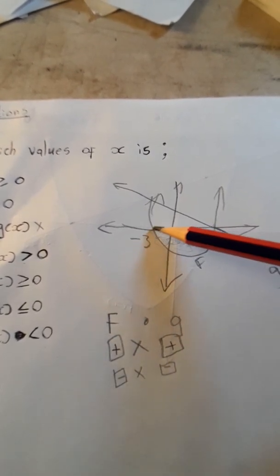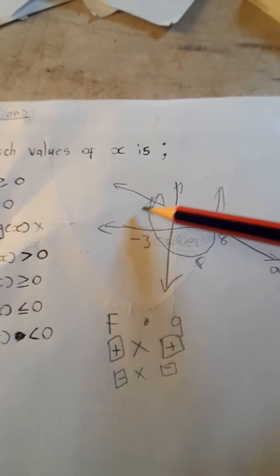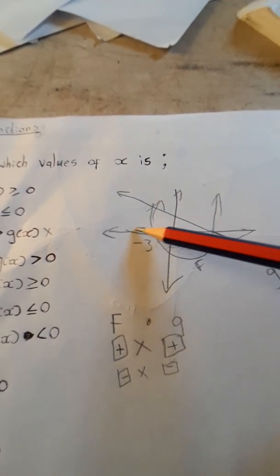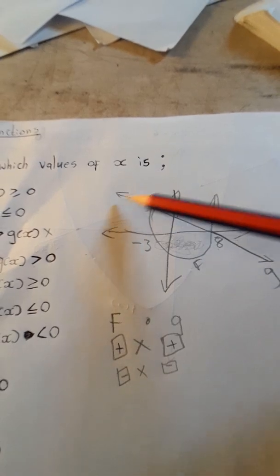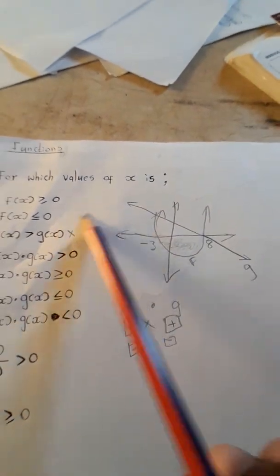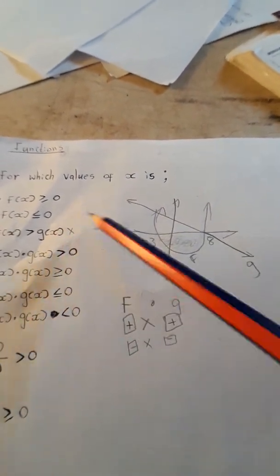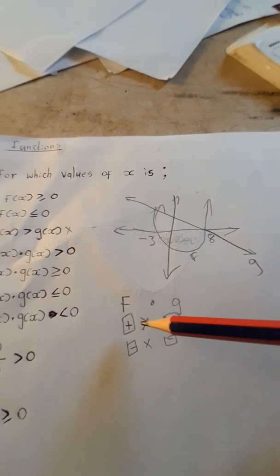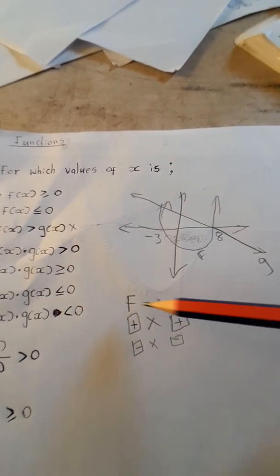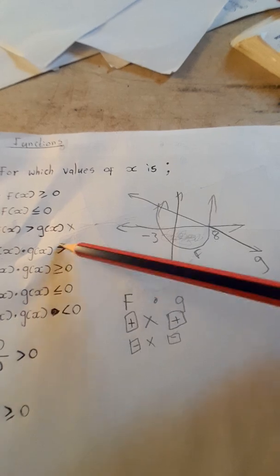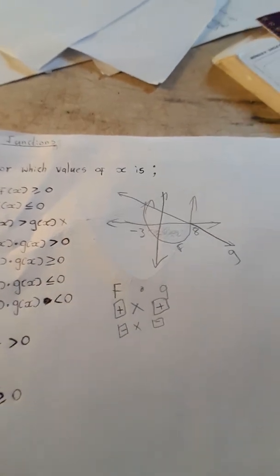They both have positive y values when x is less than minus 3. Only when x is less than minus 3, that means all x values go in this direction up to negative infinity, we will get, when we multiply these functions together, values that are greater than 0.